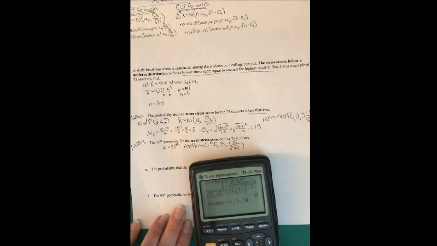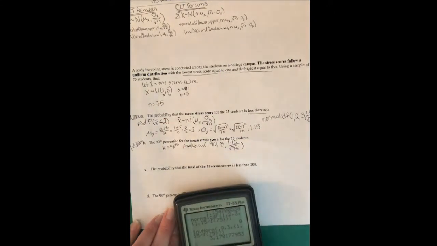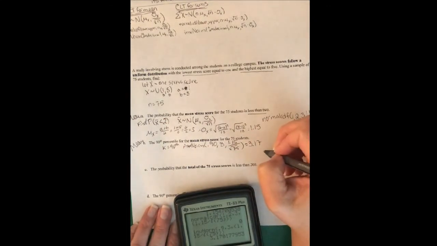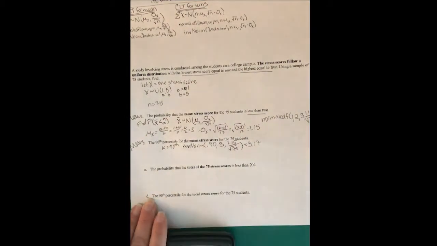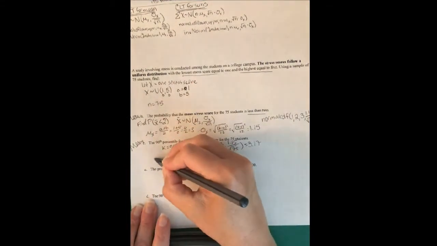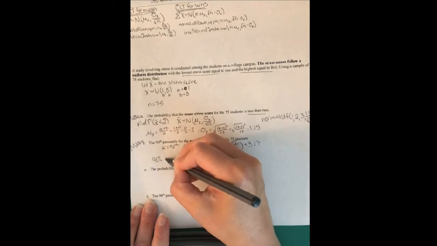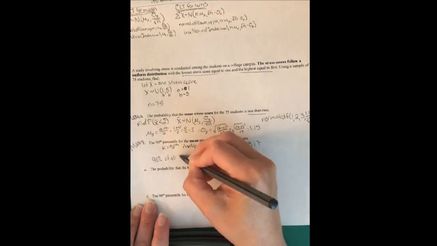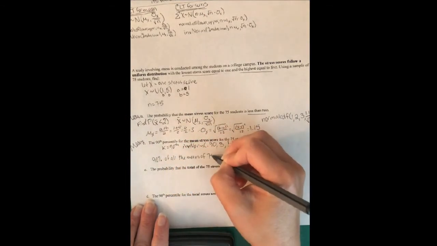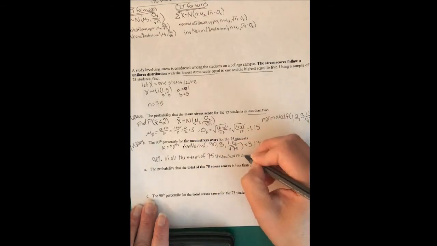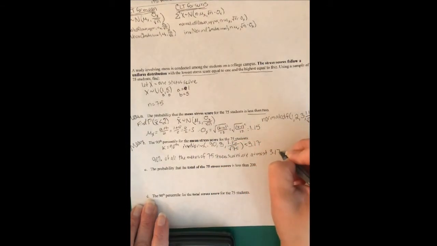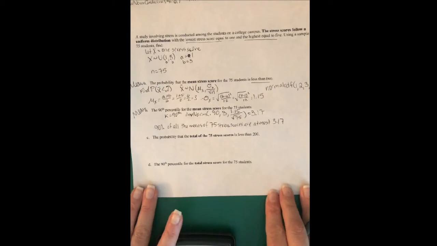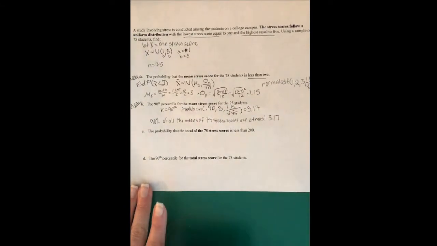0.9, 3, 1.15 divided by the square root 75, 3.17. And so what does this mean? Well, this means, let's just review, this means that 90% of all the means of 75 stress scores are at most 3.17. All right, now let's solve the last two, C and D.